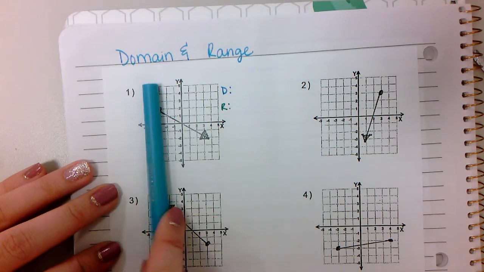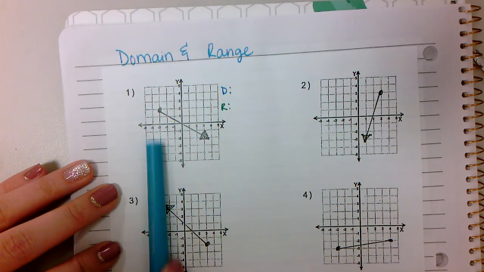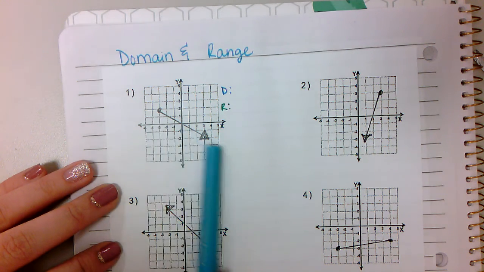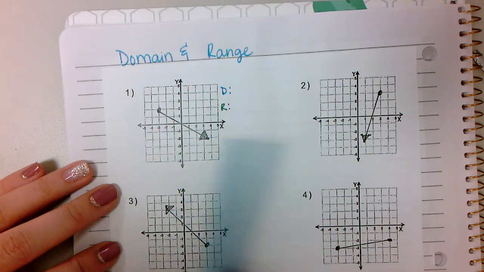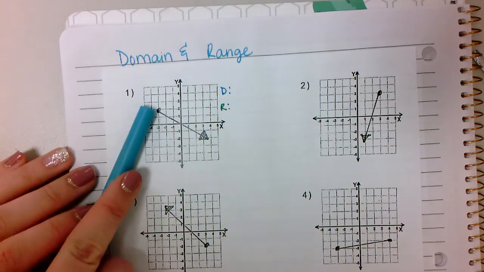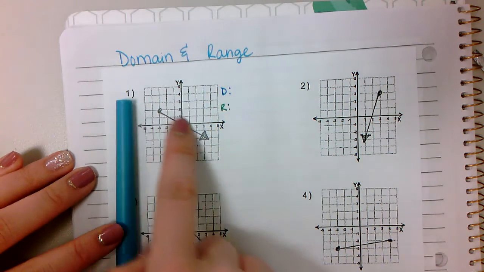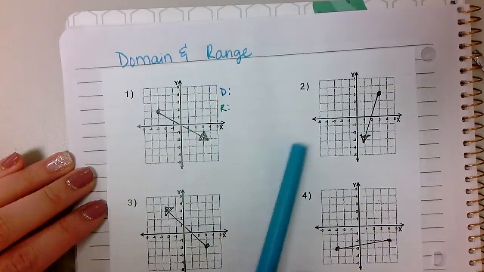So from the left to the right, it looks to me like the lowest number that this line will get to is -3 on the x-axis. And since this line is going to continue going, it's going to hit every number that there is above -3. Granted, it is going down, but as we go from left to right, this line is still going. It's going to continue crossing all these x values.